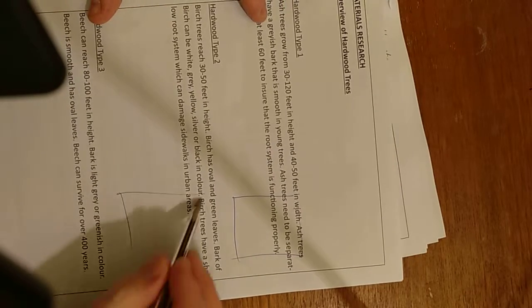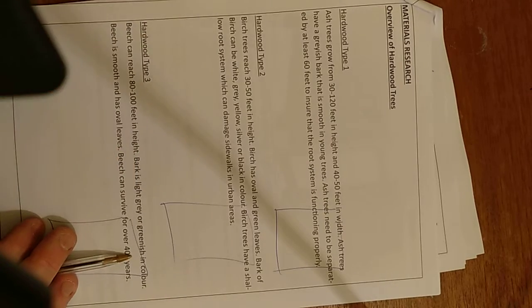Research material, hardwood type ash trees, get a picture of an ash tree in there, or something to do with ash. Picture, and look, I know that they're all taken straight off the internet. Beech can reach, you're talking about the tree there, it's a light grey or greenish colour. Beech is smooth and have oval leaves. Beech can survive. Say something about the actual timber that's coming off it, not just the tree. So it's strong timber, it's got a nice grain pattern, it's generally used in kitchens. I don't know, something about it, something about the timber off it.